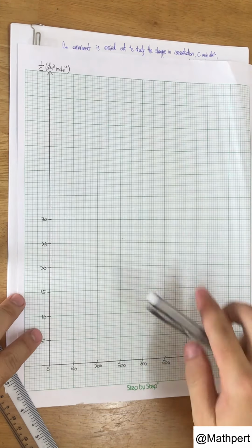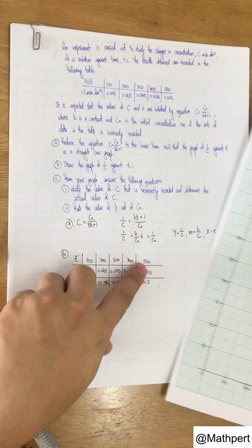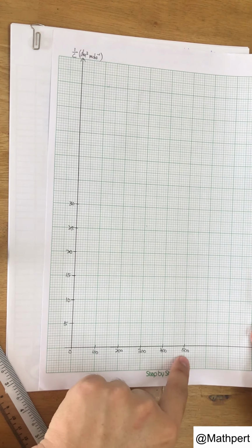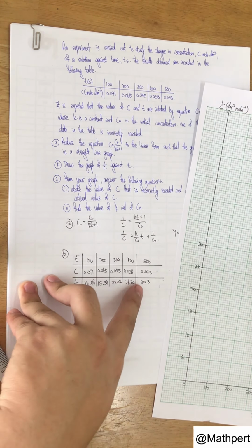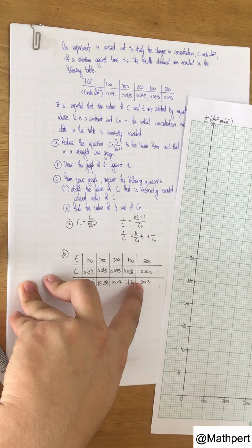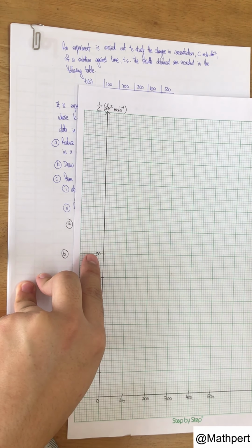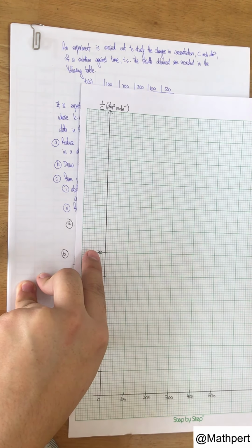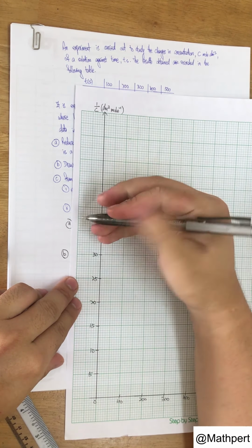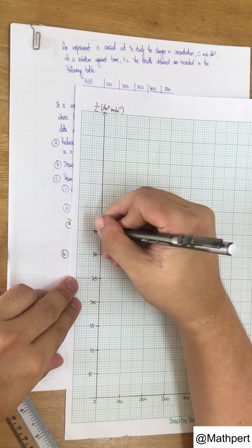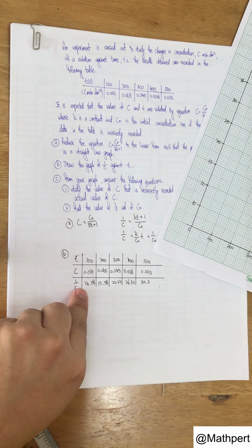Now let's plot this graph. Okay? Y-axis 1 over C, x-axis T. So we have 100 to 500: 100, 200, 300, 400, 500. Then the 1 over C values we got are 14.08 until 30.3. So 0 to 30. Okay, 30 is not enough. We are using 40. Alright? 35. Right? Okay.